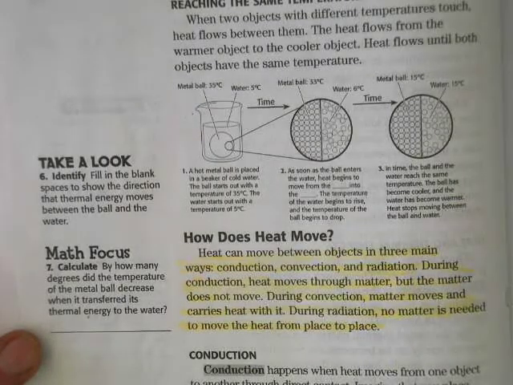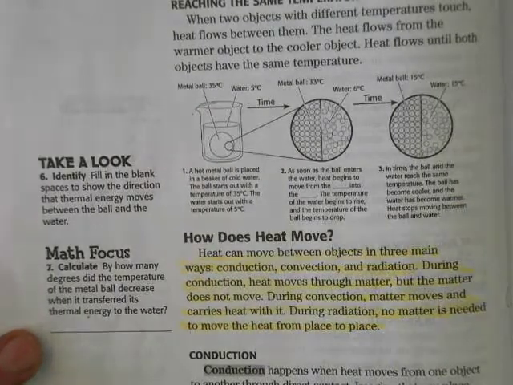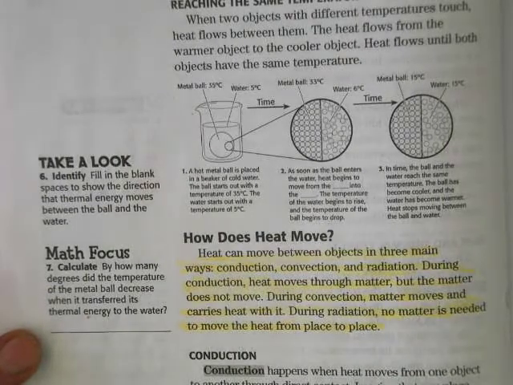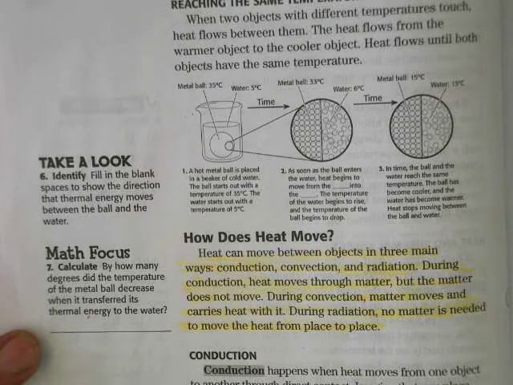Take a look. Number 6, identify. Fill in the blank spaces to show the direction that thermal energy moves between the ball and the water. Number 1, a hot metal ball is placed in a beaker of cold water. The ball starts out with a temperature of 35 degrees Celsius. The water starts out with a temperature of 5 degrees Celsius.